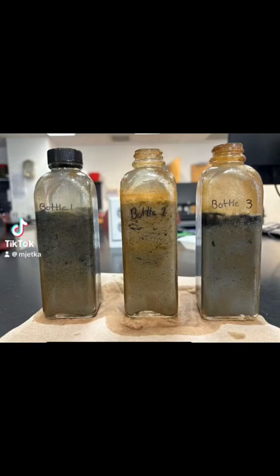Today we'll be building a sediment column. A sediment column is often made up of mud, water, and various other nutrients. Sediment columns can be used to form small ecosystems that promote enriching sediment microbial communities. These microbial communities can be further used in microbial fuel cells.